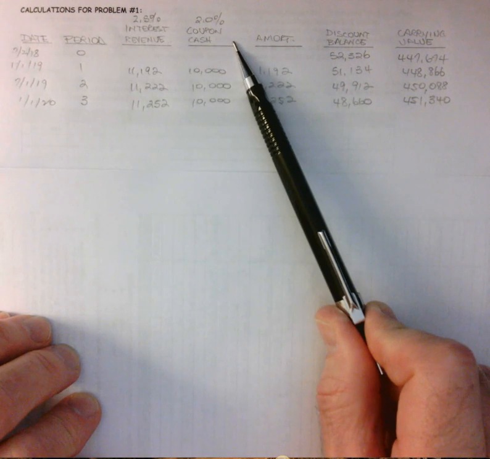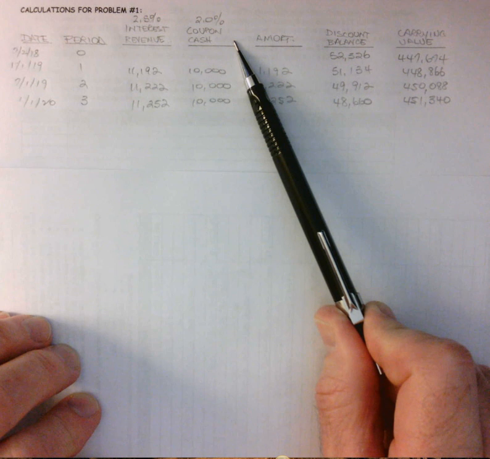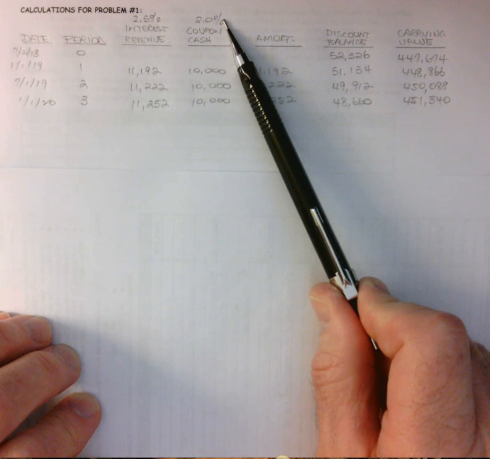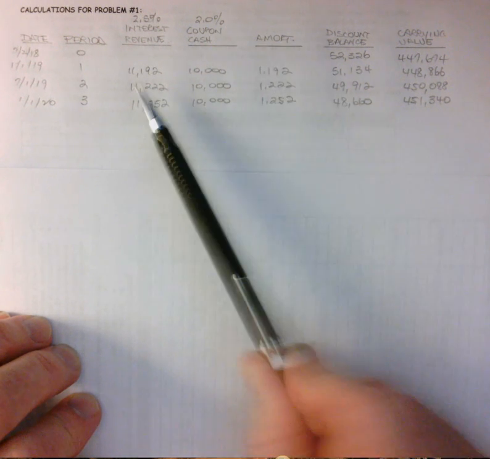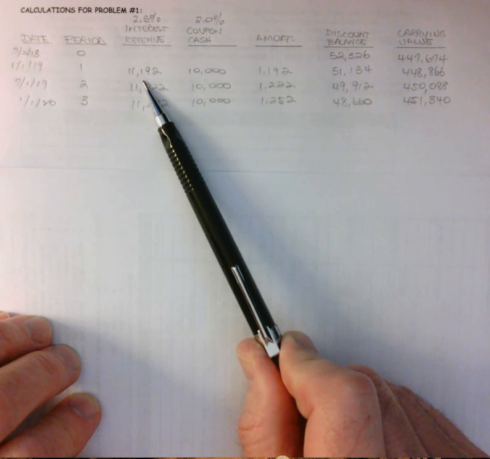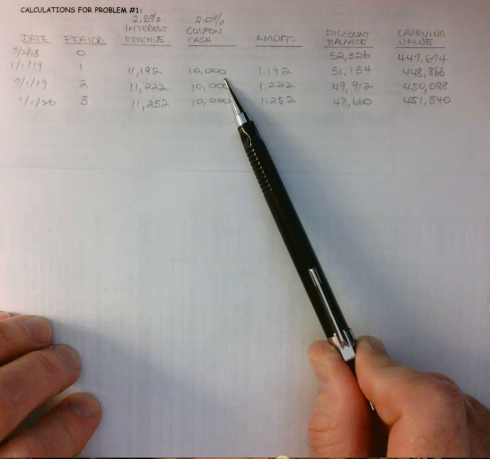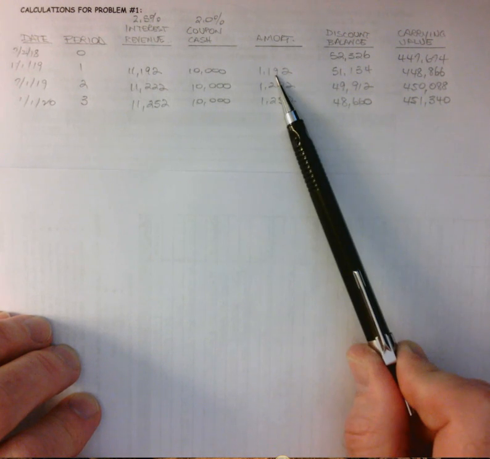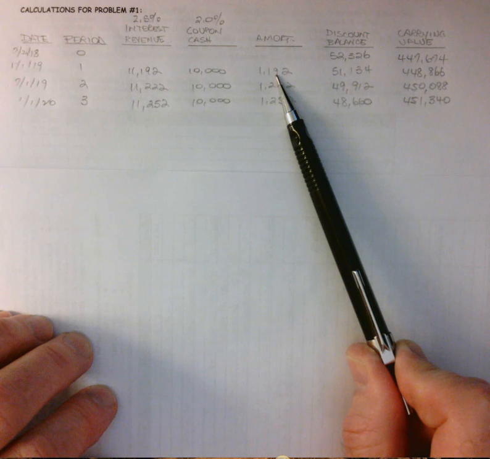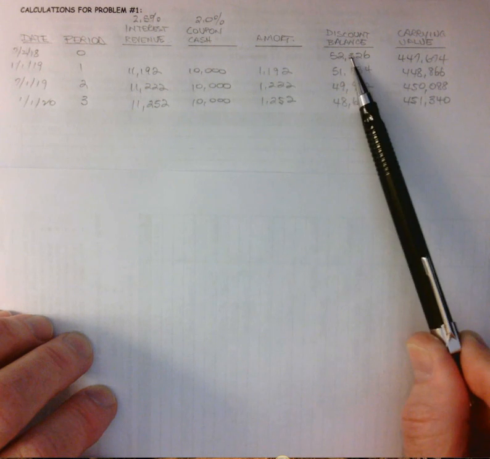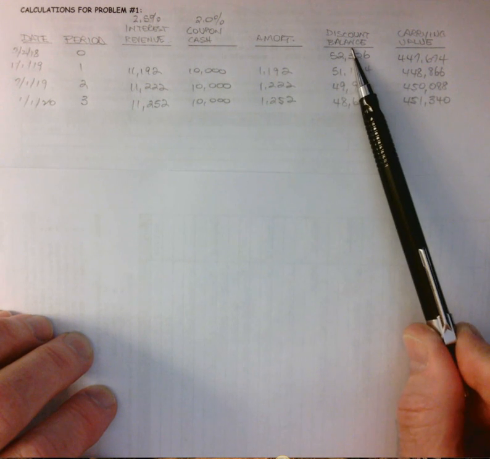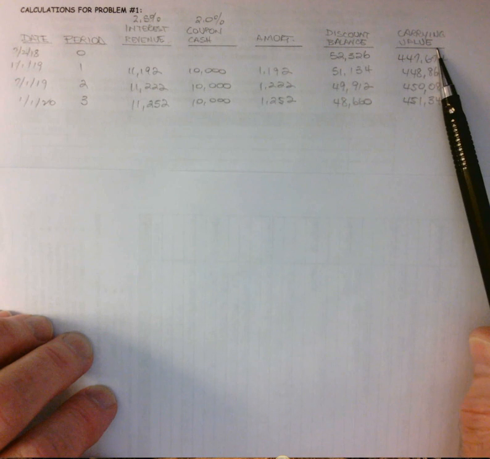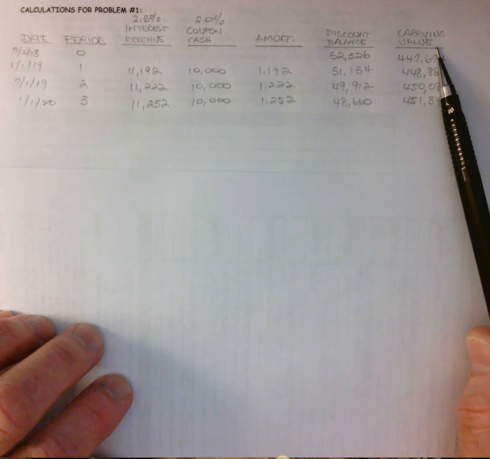And then the coupon rate that the bond pays would be 4% annual rate divided by 2 semi-annual periods a year, or 2% every 6 months. The difference between the interest revenue and the coupon cash received would be the amortization of the discount. We also show the discount balance and then the carrying value of the bonds.